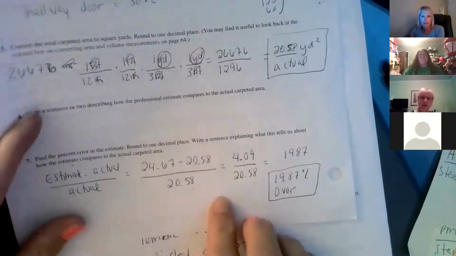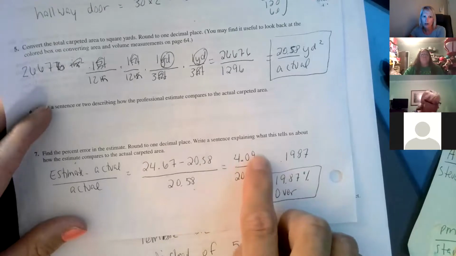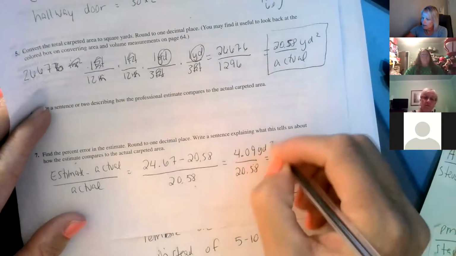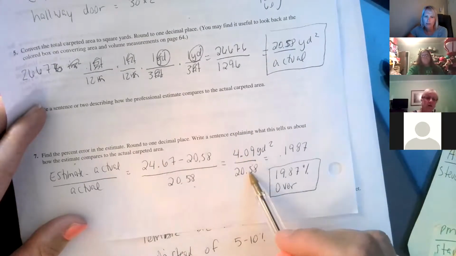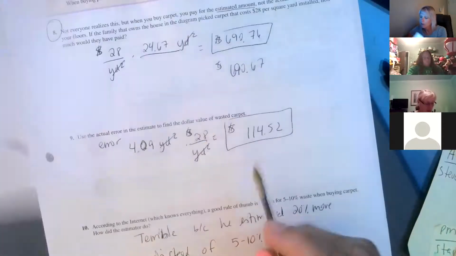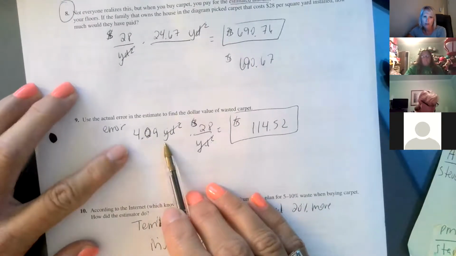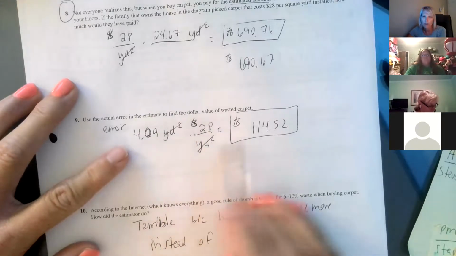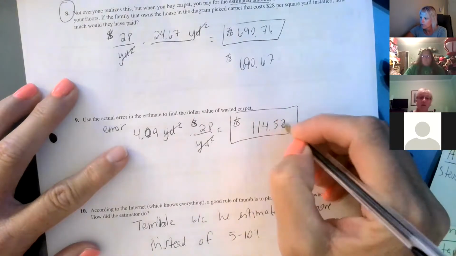I did mine in pieces. So my actual error was 4.09 square yards. Oh, okay. No, see, I didn't. That's the one benefit about doing those in pieces. Yeah. The actual is 4.09 square yards. And so if we multiply that by the $28 per square yard, it looks like we overpaid by $114.52.